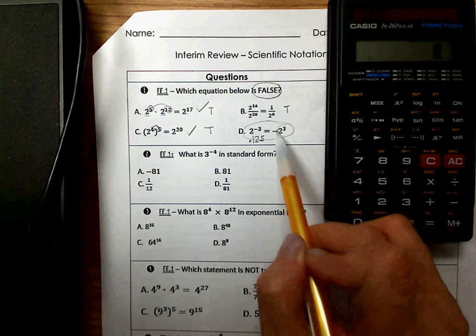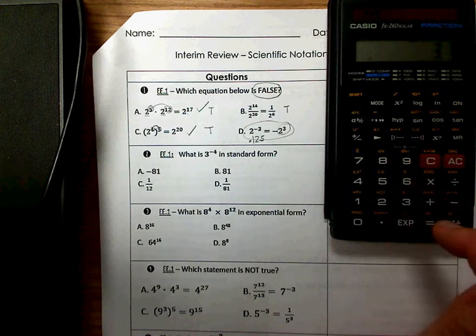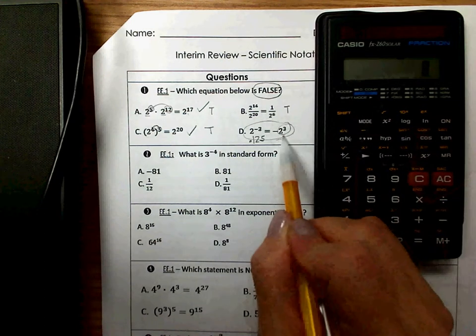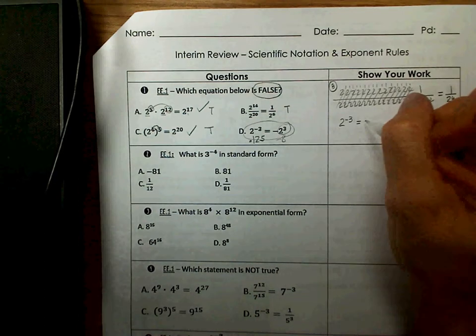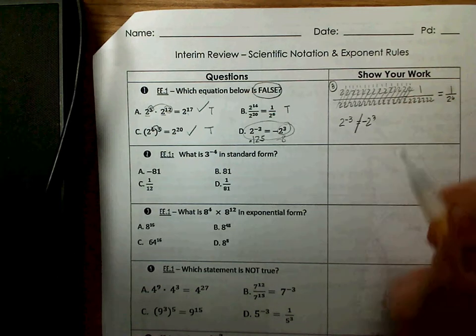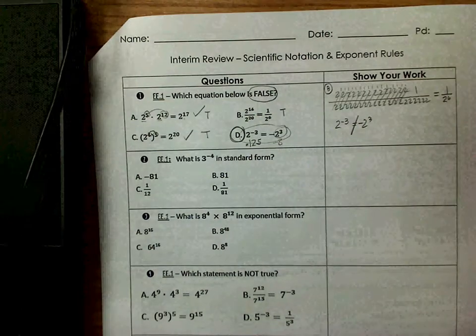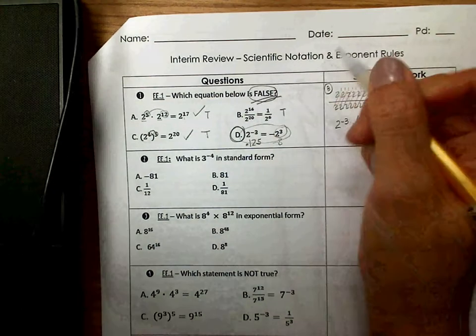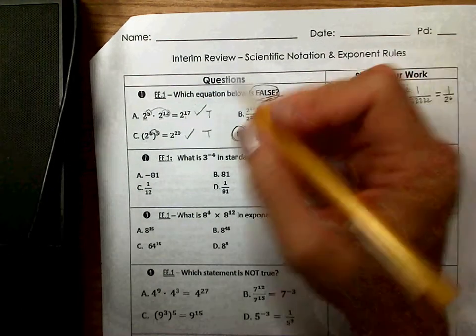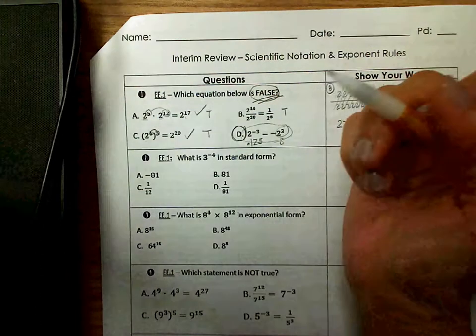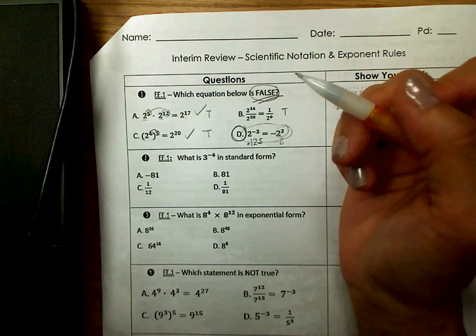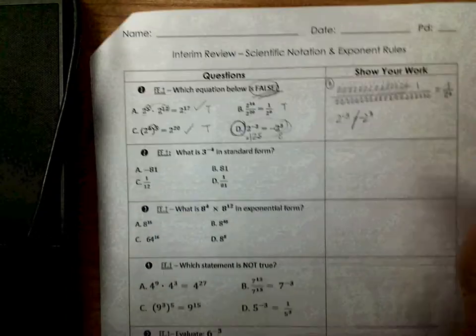So 2 to the 3rd is 8, and then negative 8. These are not the same. They're not equal, okay? So this is going to be false. This is the only one that's false. So be careful when there's questions like this. Some students don't even pay attention, and they say, oh yeah, that's true, and then they just circle it because they think they're supposed to look for the one that's true. So just beware of the way the questions are asked.